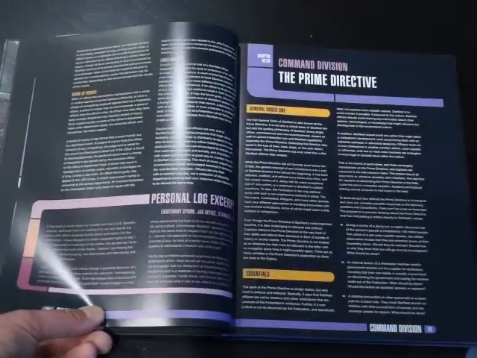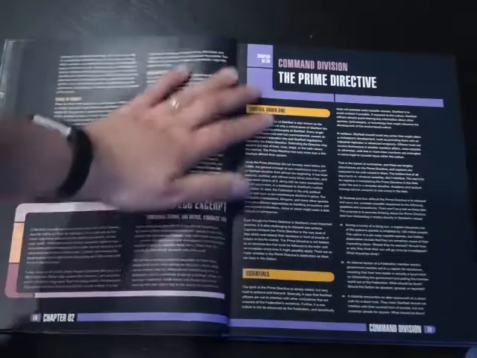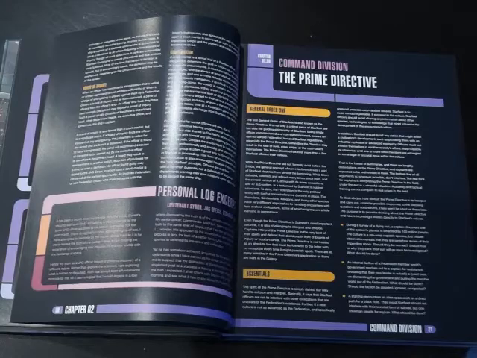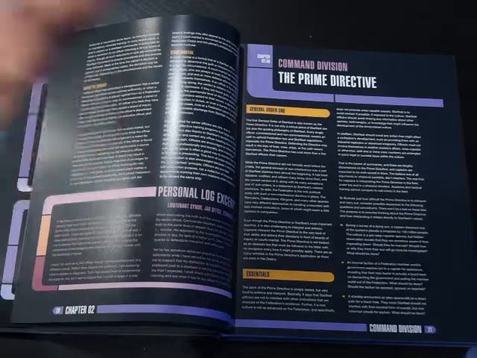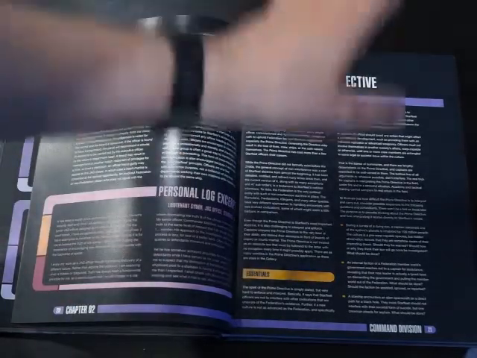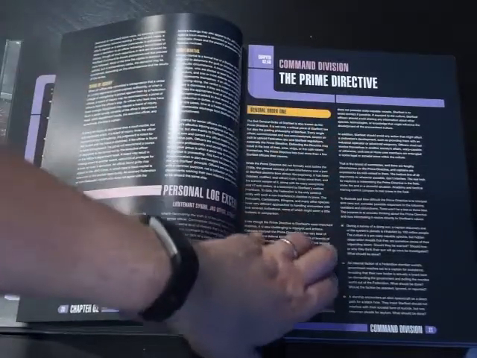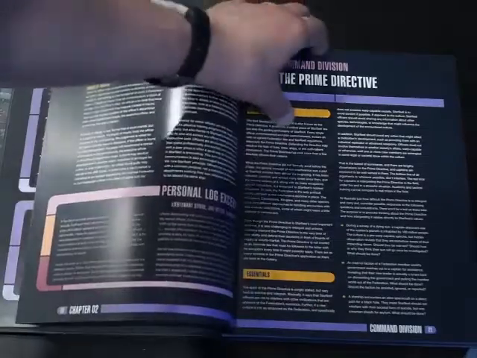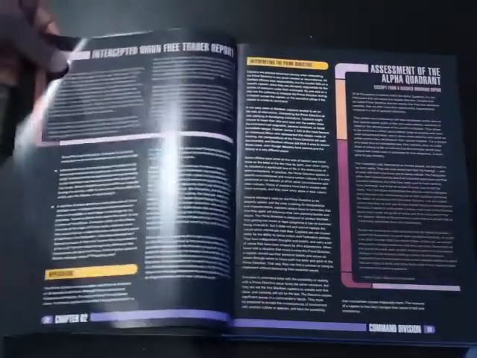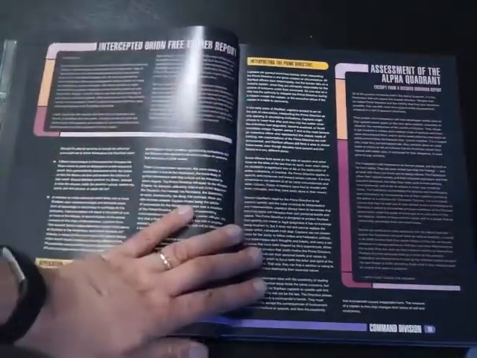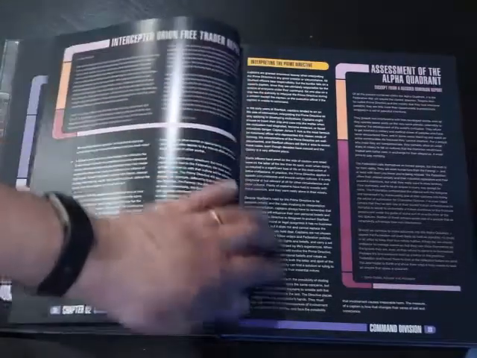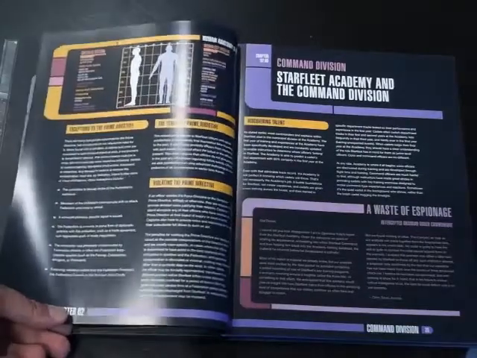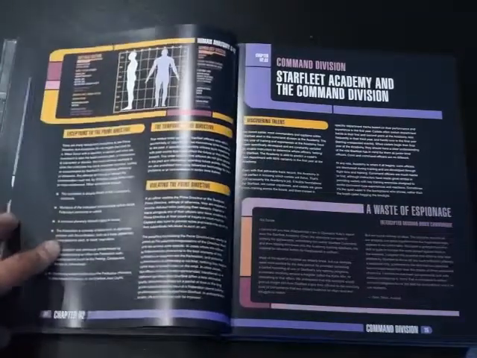which is quite cool. There's a really interesting bit, and this is good for players too, I think, particularly the captains. It's the Prime Directive. I find this really, really useful and interesting to read. It goes through what the Prime Directive actually is, what it's not, and how it's applied, and goes through examples from Starfleet history. Then it also goes into things like the exceptions to it.